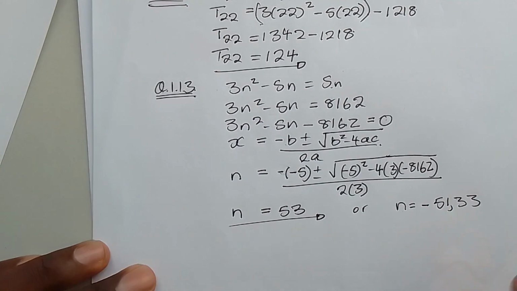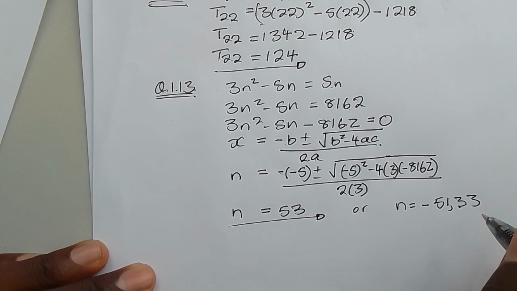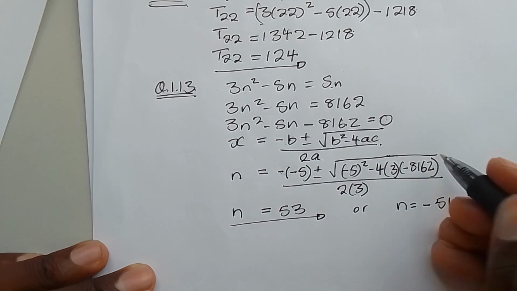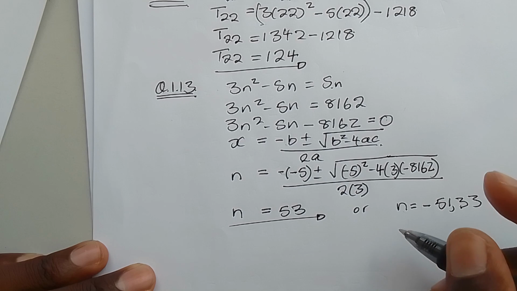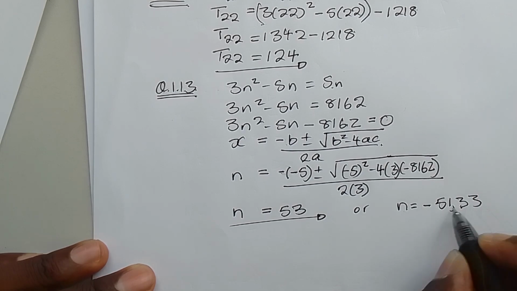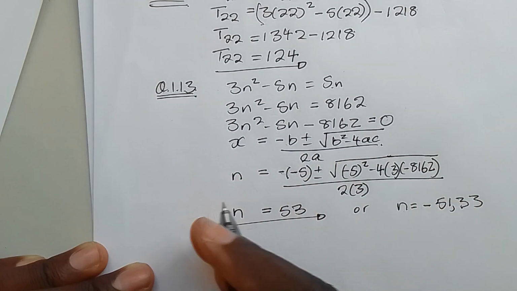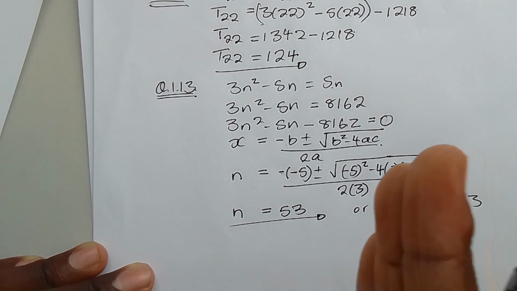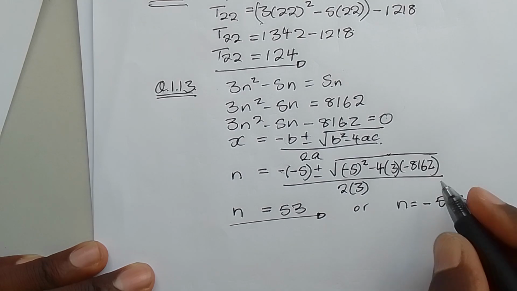But n cannot be equal to this. Why? We have two reasons. The first one is n cannot be negative, it has to be positive. And the second one is n cannot have decimals, it has to be an integer. An integer is all positive and negative counting numbers along with 0. So since it has decimals and it's negative, it's a wrong answer.